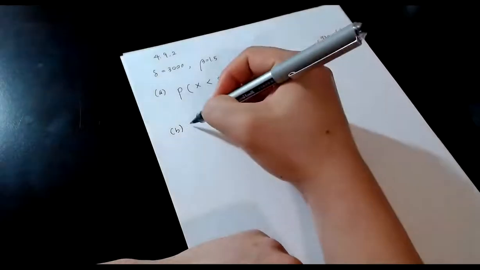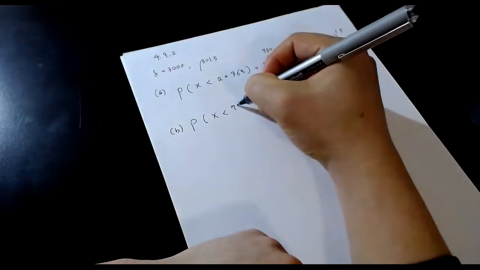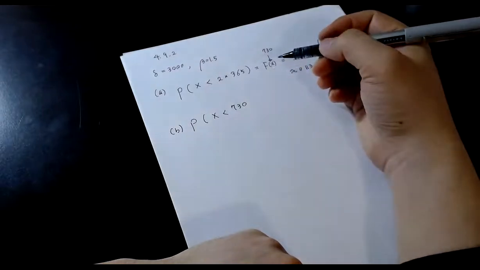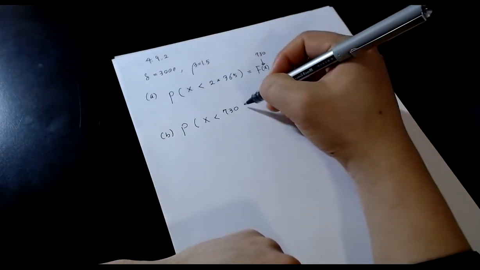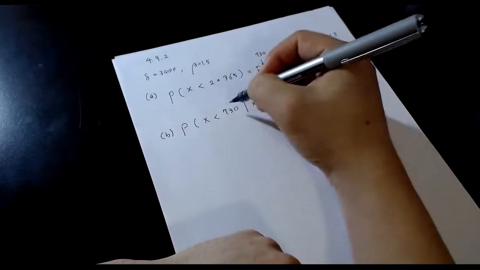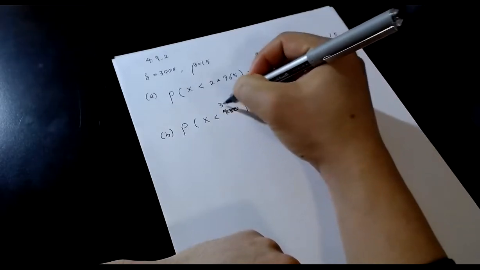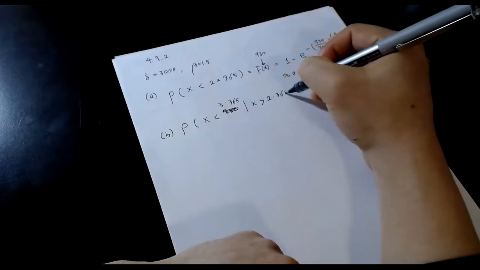So that's a conditional probability. The probability that x is less than 3 times 365, given that x is greater than 2 times 365.